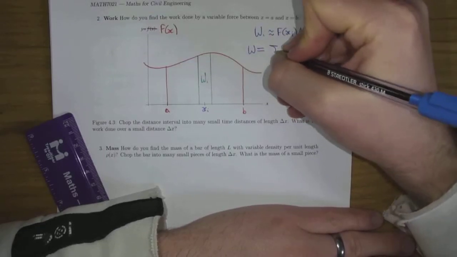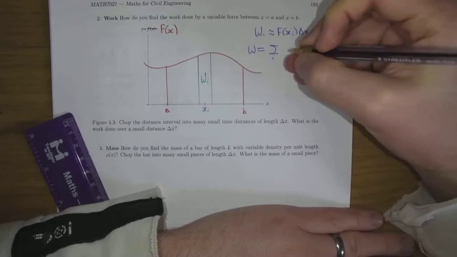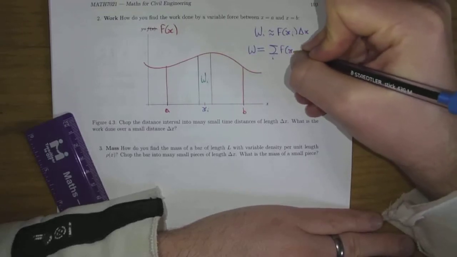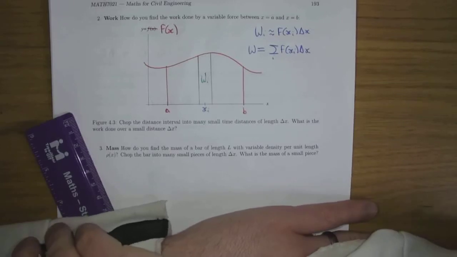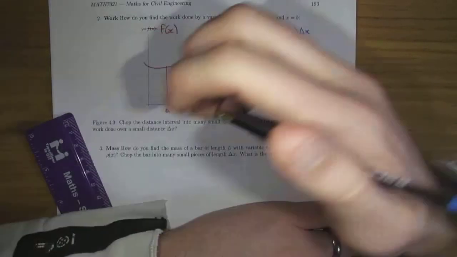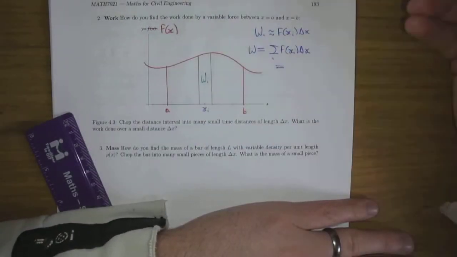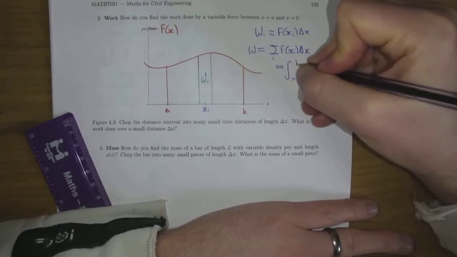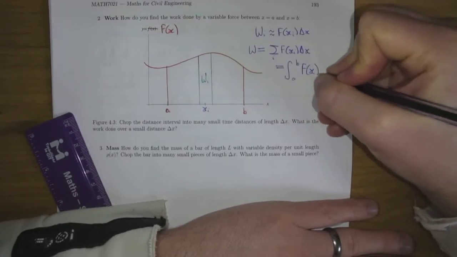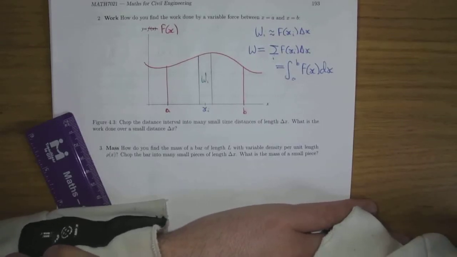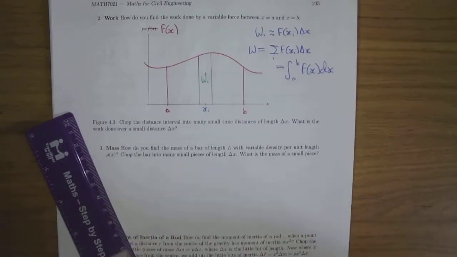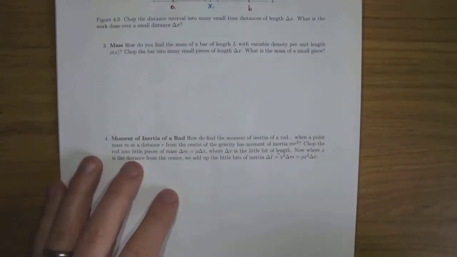To make this approximation more accurate, you take delta x to be small, and so the work is adding up infinitely many of these small f of xi delta x. In engineering, you might just write that this is equal to the integral if you're taking the delta x to be small. Basically, an infinite sum where all the things are infinitely small is an integral.